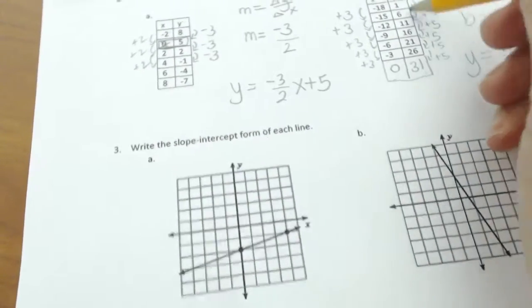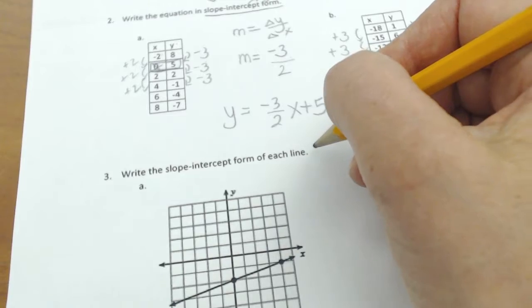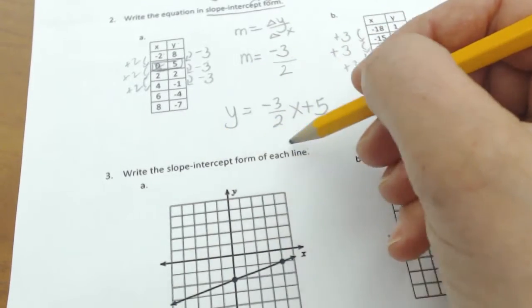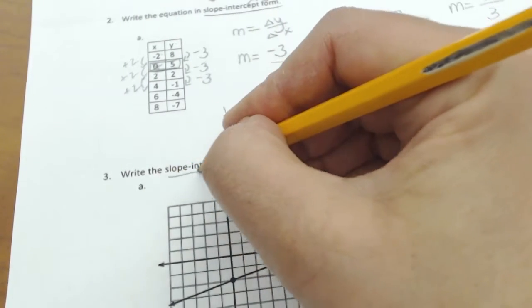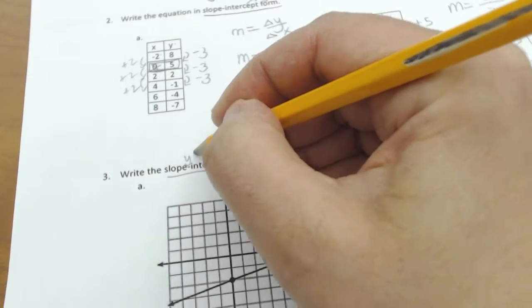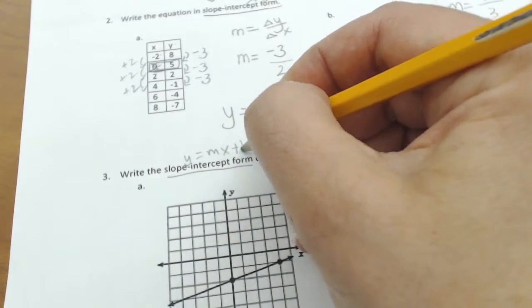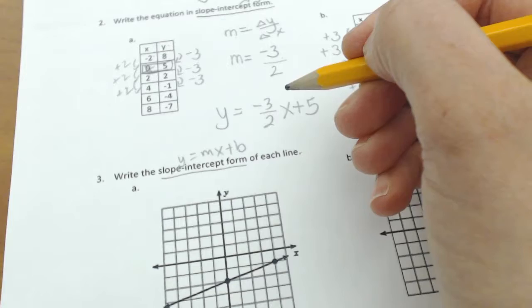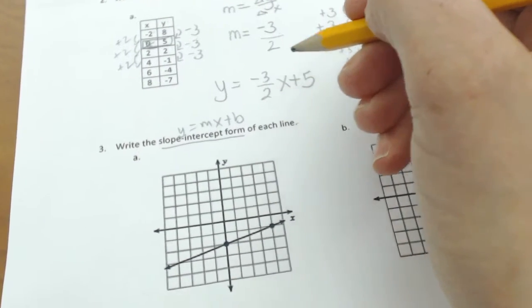Write the slope-intercept form of each line. I read it. Let's reread it one more time. Write the slope-intercept form of each line. I'm going to underline slope-intercept form and write y equals mx plus b. There's my annotation. So I read, I reread, and I annotated.